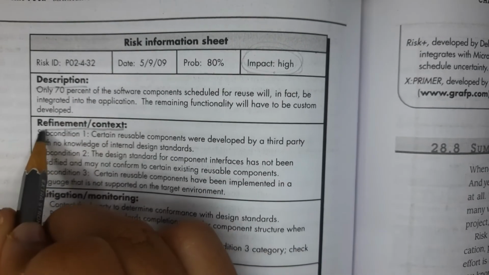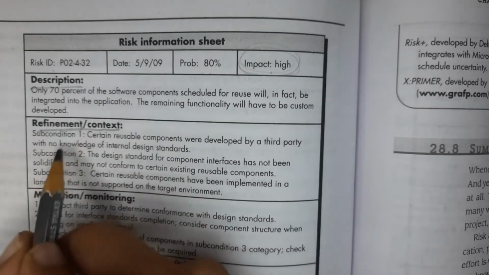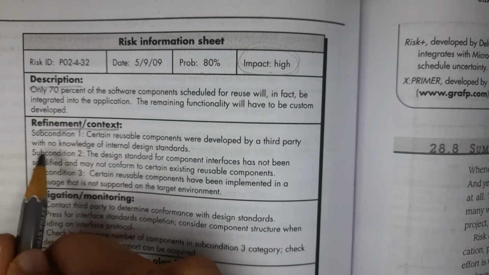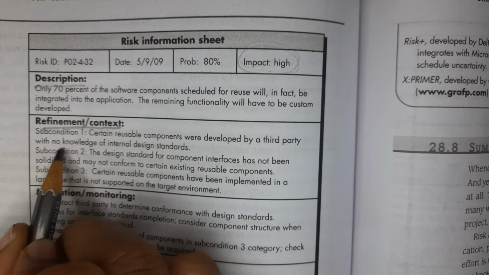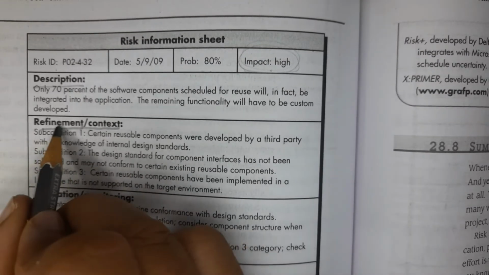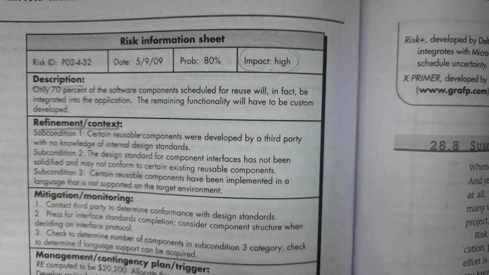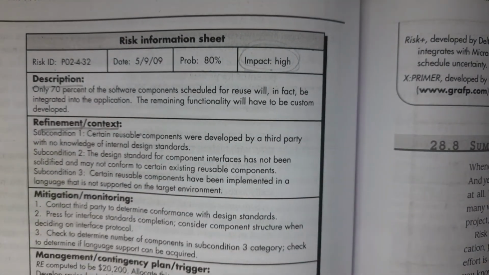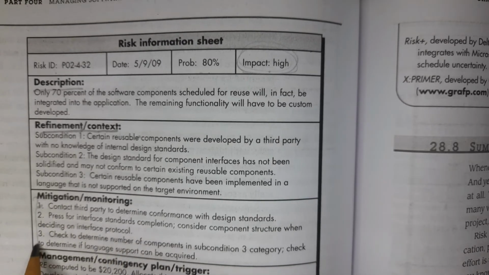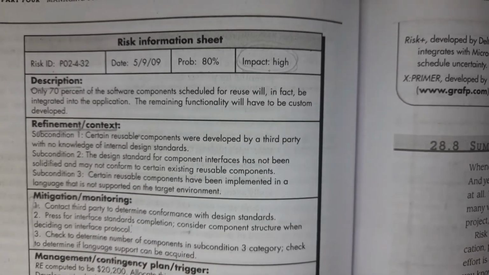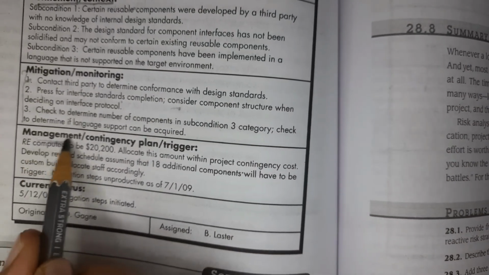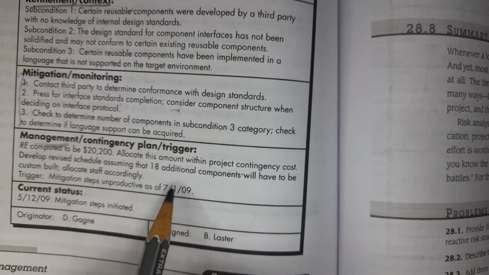Here refinement is given. Refinement means, at first this was our risk, we gave some solution, again we did the refining of that; the solution was not proper, so again we give the second solution. So that you can write in the refinement. In the mitigation and monitoring, you can describe what your solutions were. And in the last, how you are going to do the management of that risk, that information you can write.